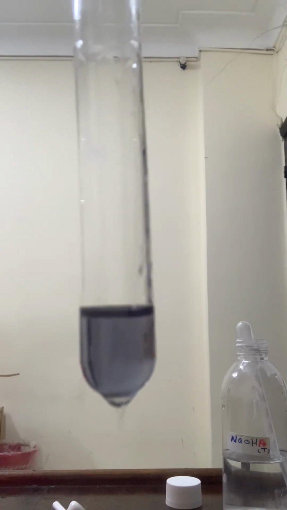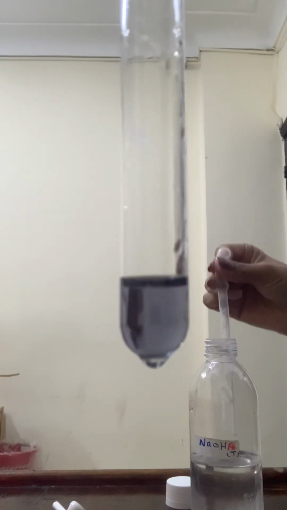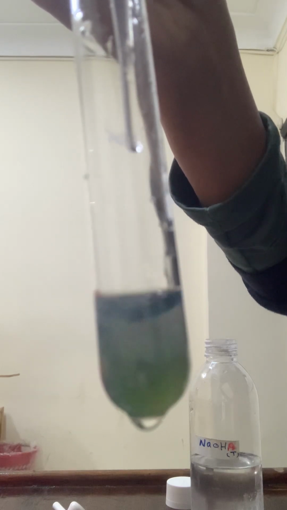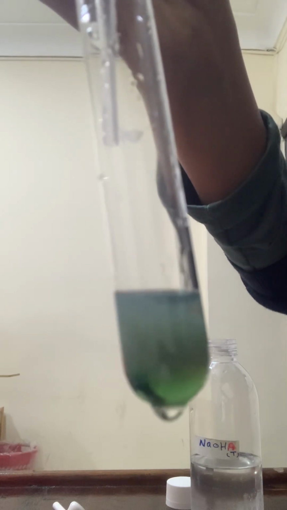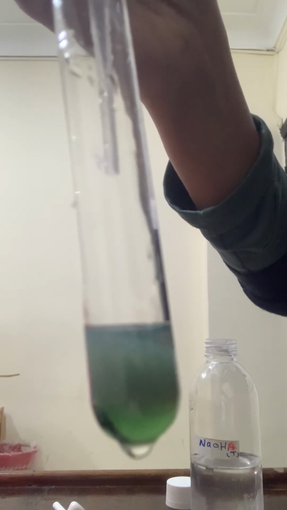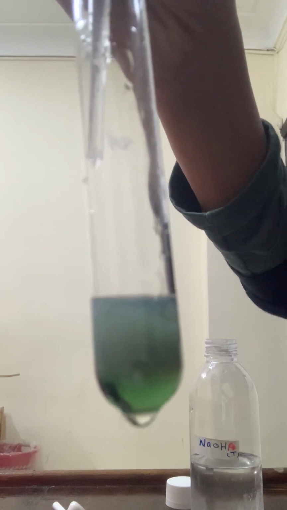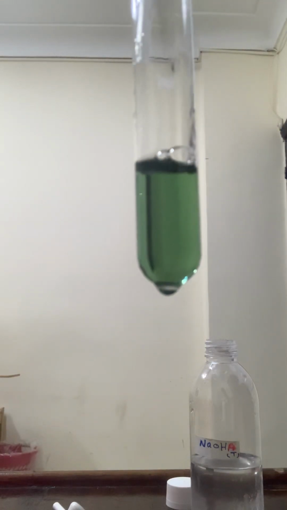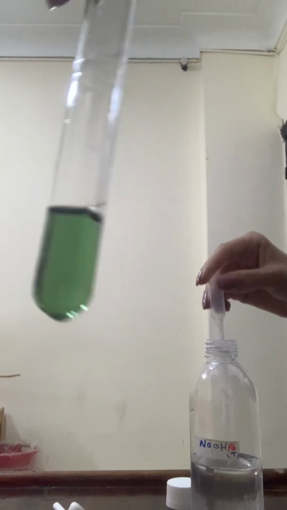Let's test for cations. Sodium hydroxide, few drops, green precipitate is forming. This could be either chromium ions or iron 2 ions. Excess sodium hydroxide, the precipitate dissolves. Then this cation is chromium.